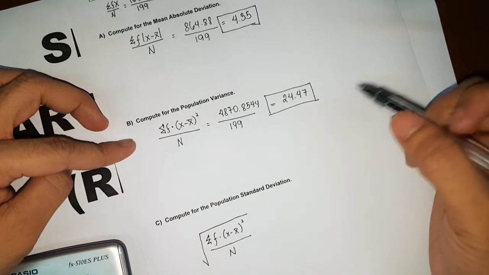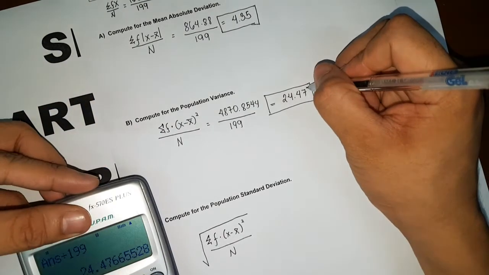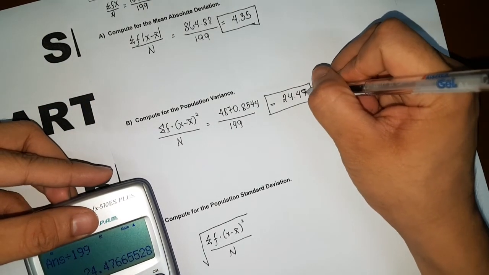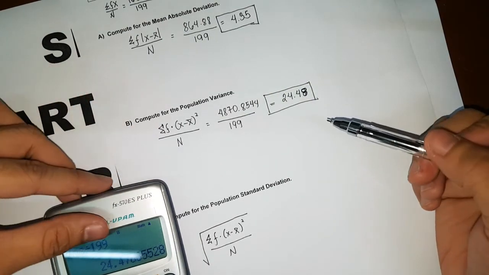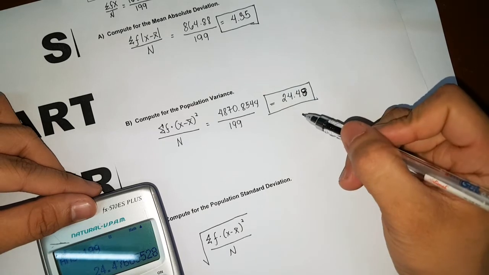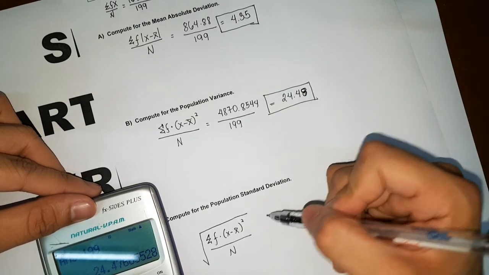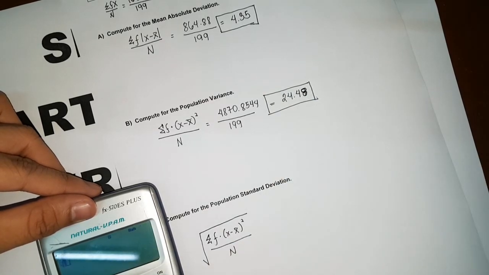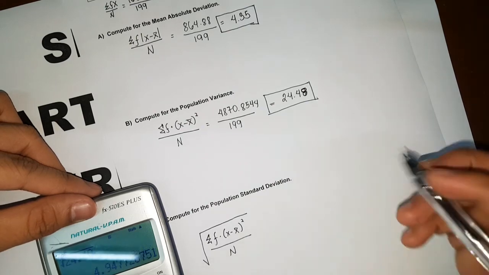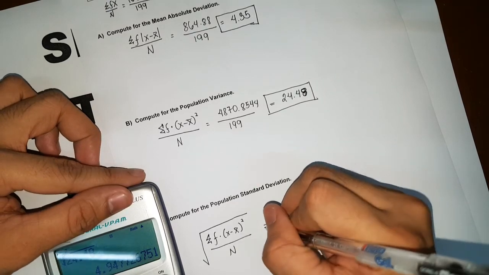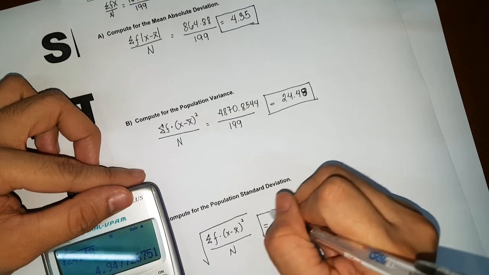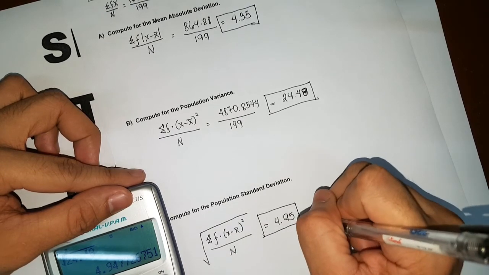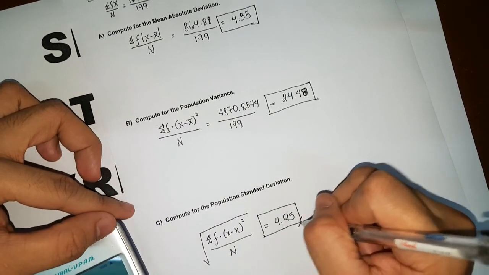After getting the variance, which should be 24.48, you just take the square root. So the square root of 24.48, and there you have your answer, 4.95. That's your standard deviation.